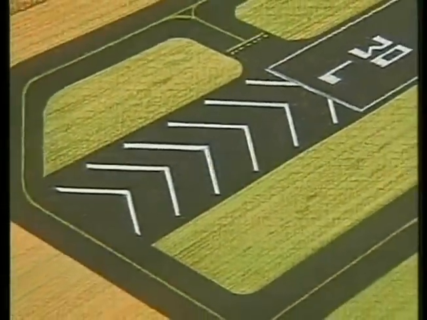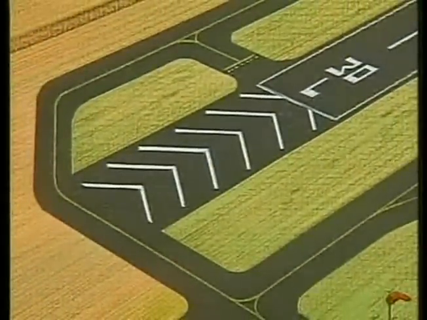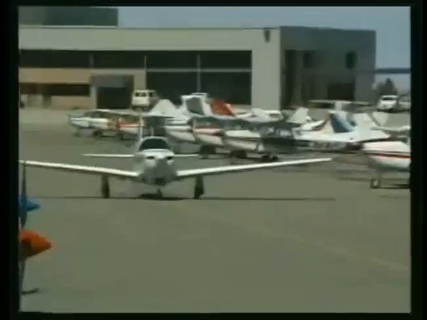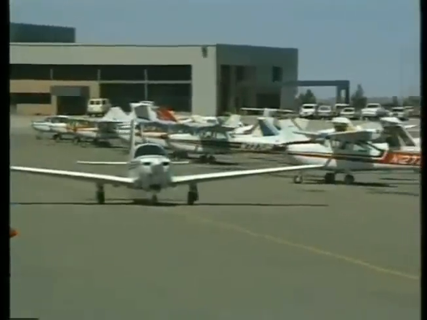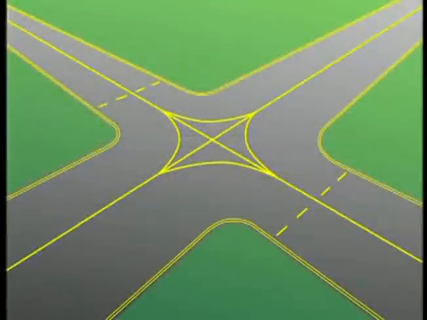Stopways or blast pads are marked with a chevron pattern. These areas are not to be used for landing, takeoff, and taxiing. All taxiway markings are in yellow and provide guidance between the parking areas and the runway. A broad yellow dashed line painted across a taxiway indicates a hold position at intersecting taxiways.